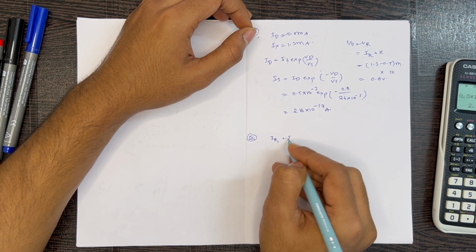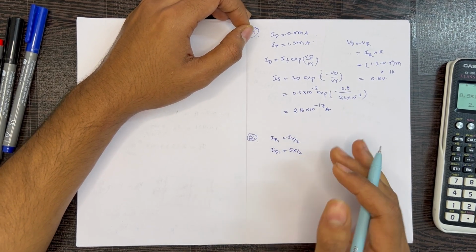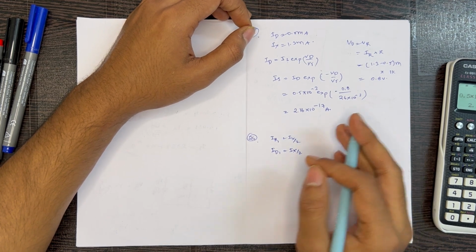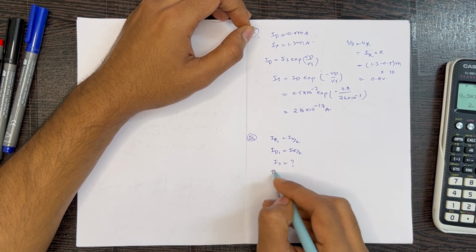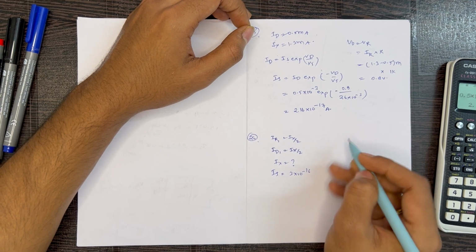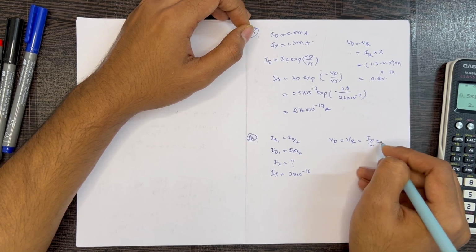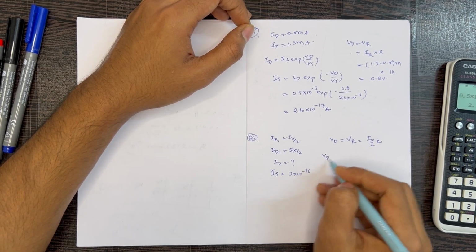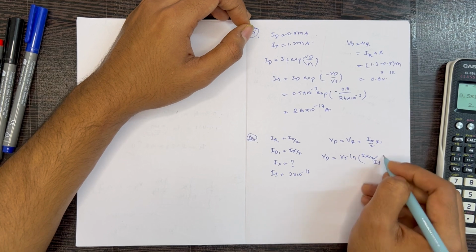Next question says, for what value of Ix in figure 2.44 does R1 carry a current equal to Ix by 2? IR1 is Ix by 2 and ID1 will be Ix by 2. To satisfy the KCL, that is Ix equals IR plus ID, we need to find out the value of Ix, and Is is given as 3 into 10 power minus 16. So Vd is Vr, that is equal to Ix by 2 R, and Vd will be Vt ln Ix by 2 by Is.